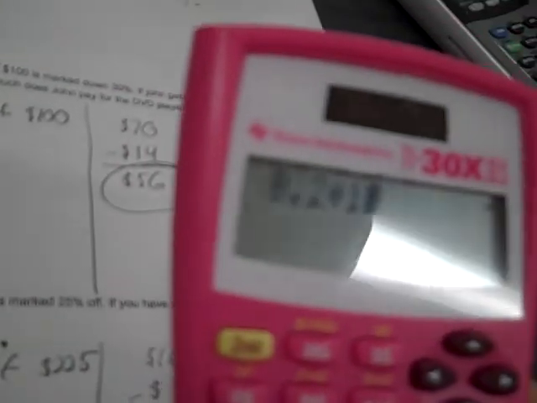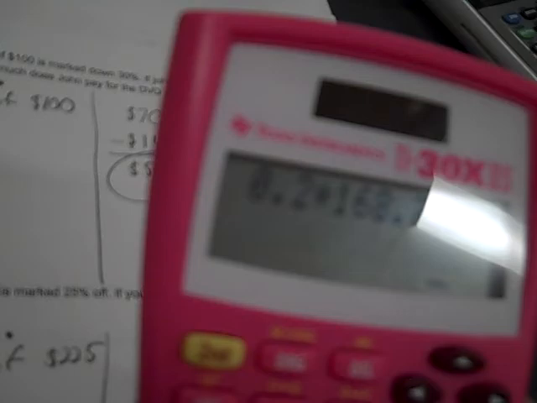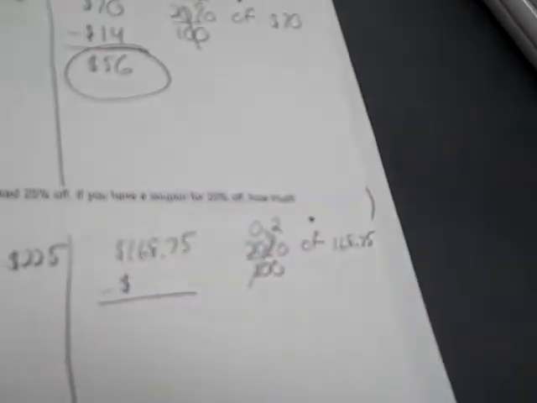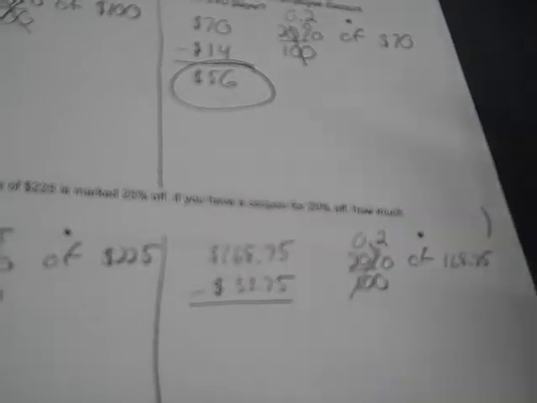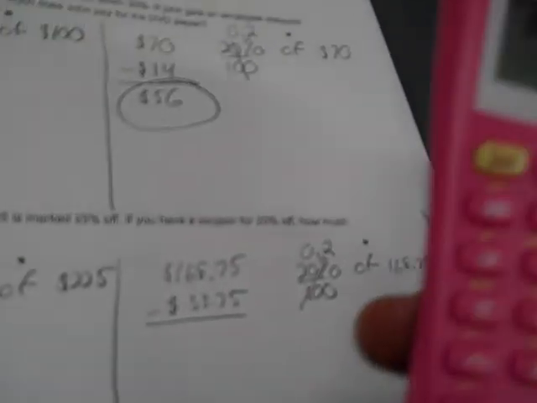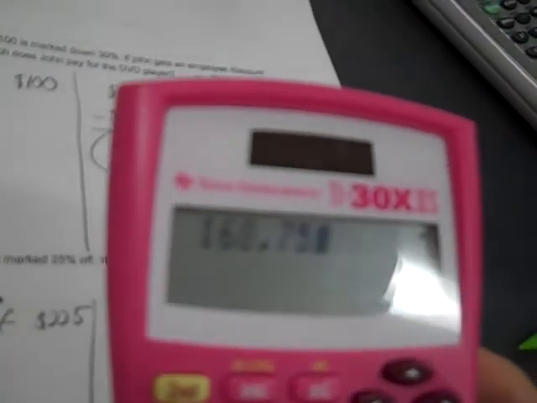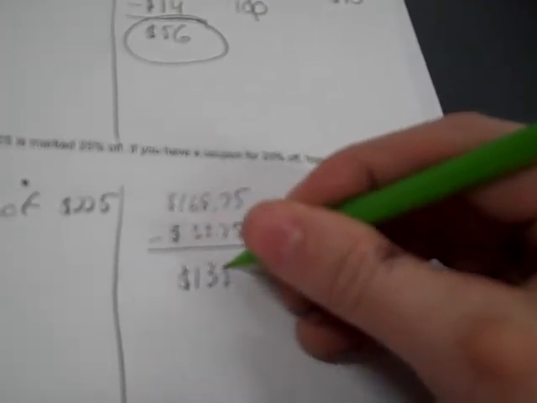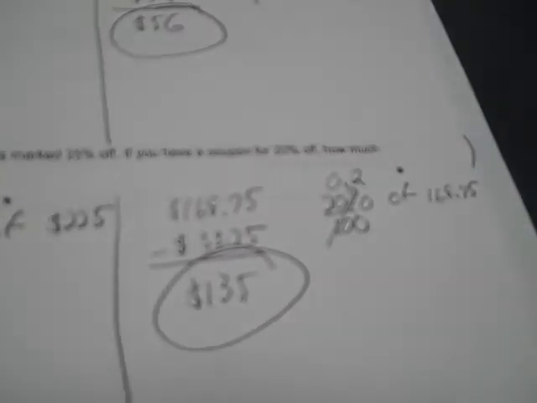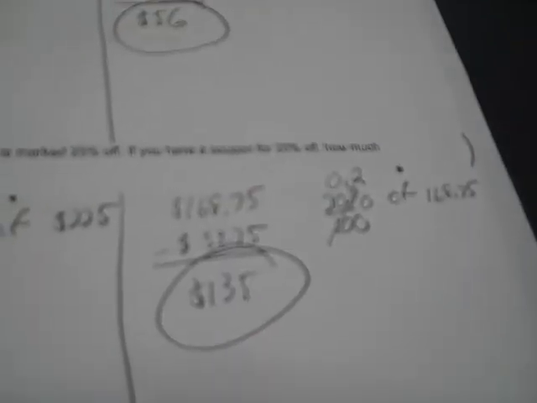0.2 times 168.75 is $33.75. That's how many dollars are then subtracted. So 168.75 minus 33.75 is $135. So that's what it costs right now. If they do another percent, then I'd take 135. Okay.